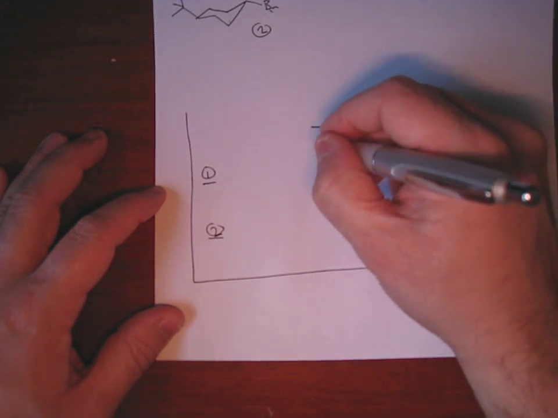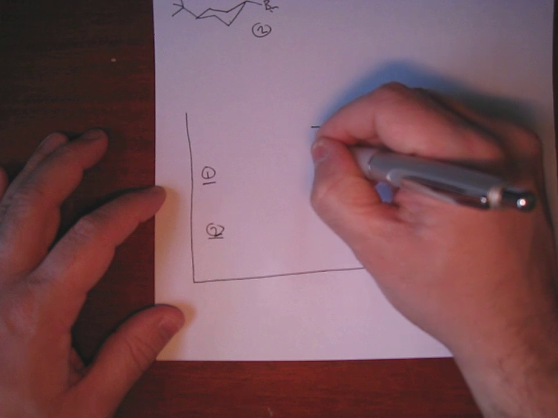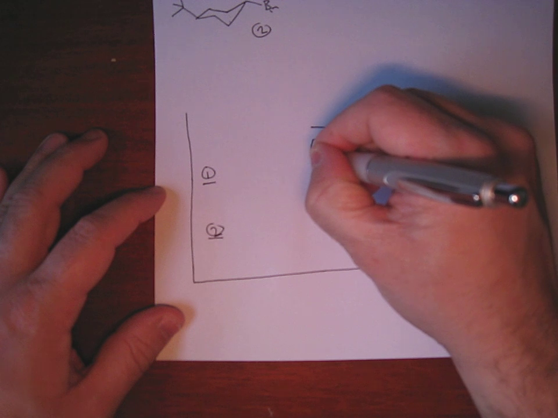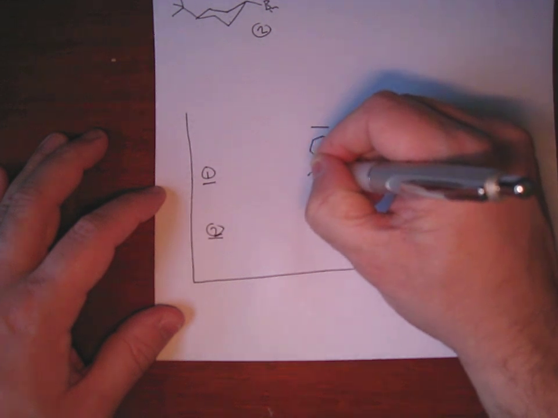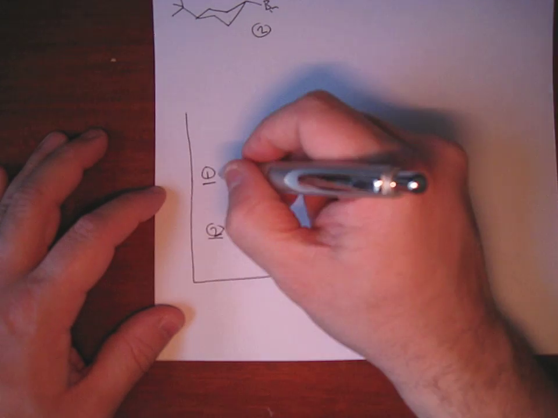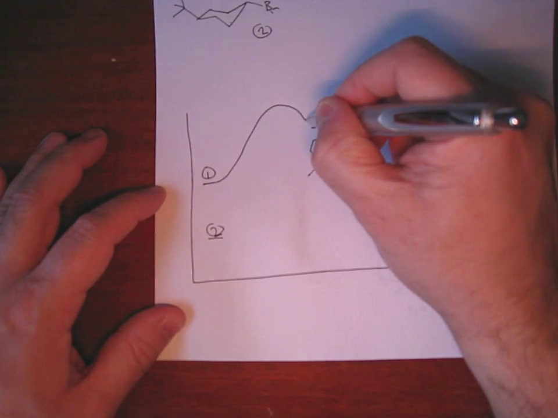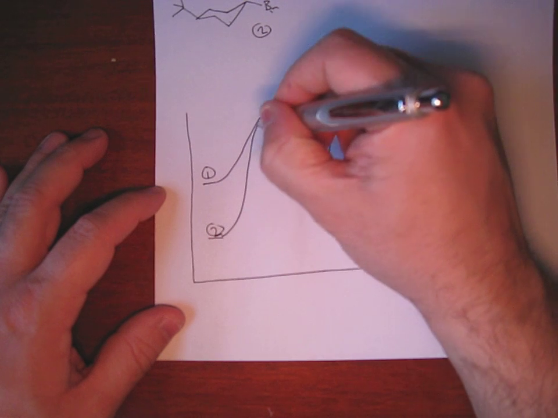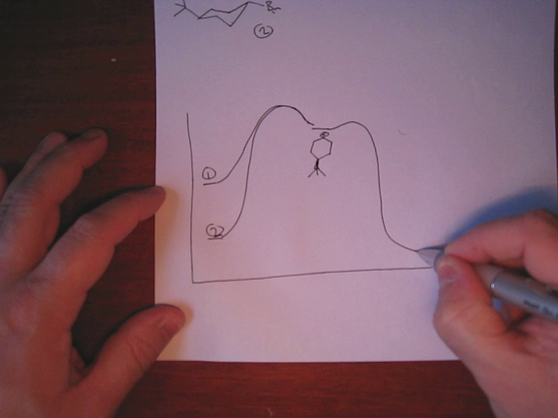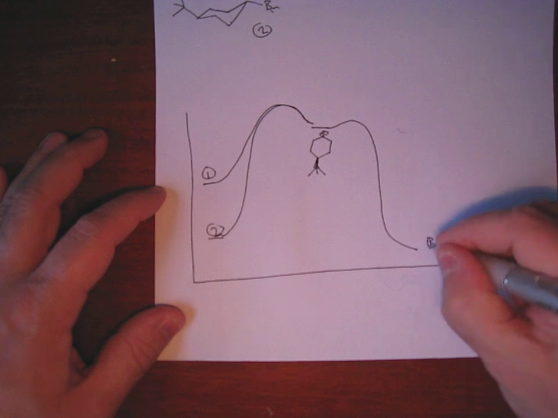I can draw it like this. So if you draw a coordinate diagram, and then we'll go to whatever the product is.